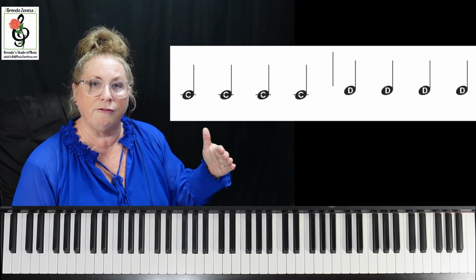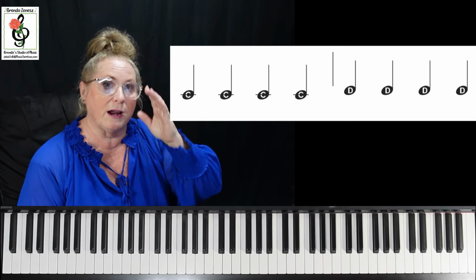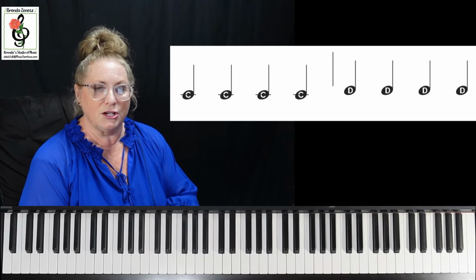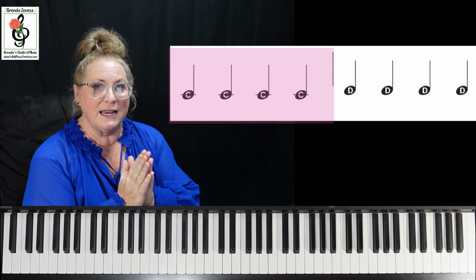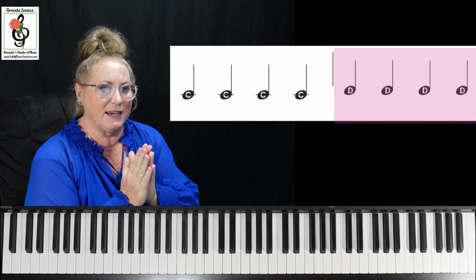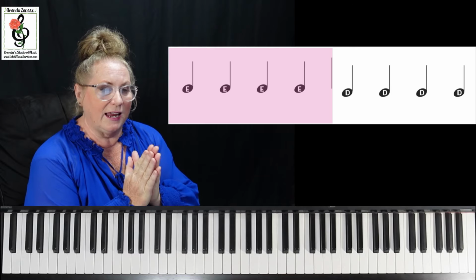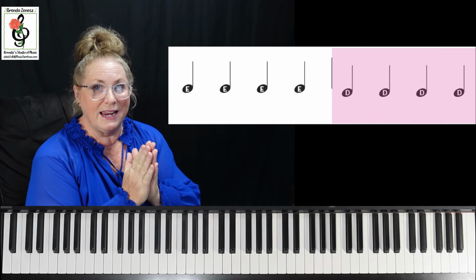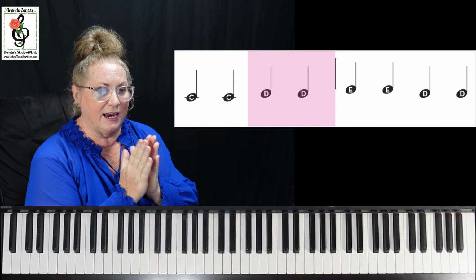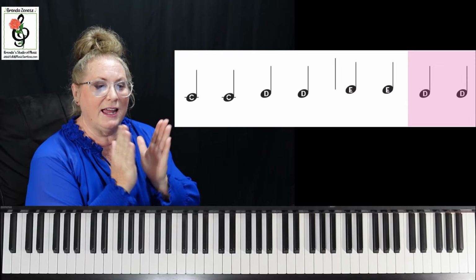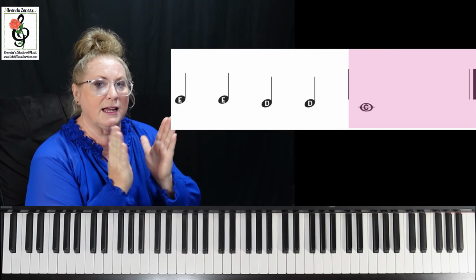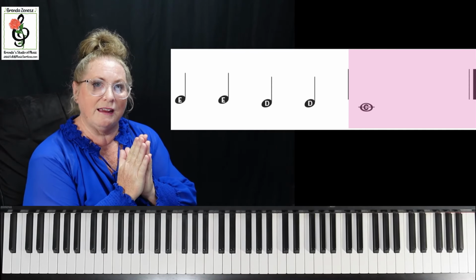Let's go all the way through line 4. I'll just show you each line as it comes up, and we're going to clap and say the letters that we see. 1, 2, ready, go. C, C, C, C. D, D, D, D. E, E, E, E. D, D, D, D. C, C, D, D. E, E, D, D. E, E, D, D, C, 2, 3, 4.